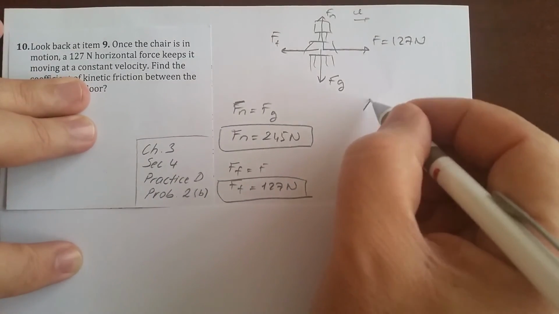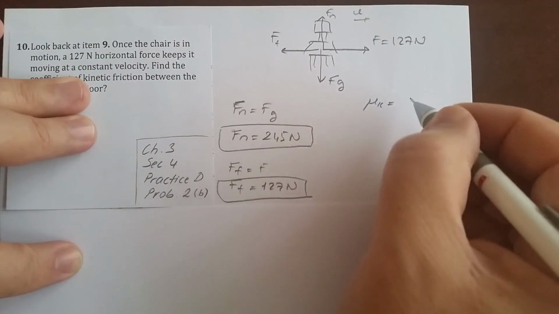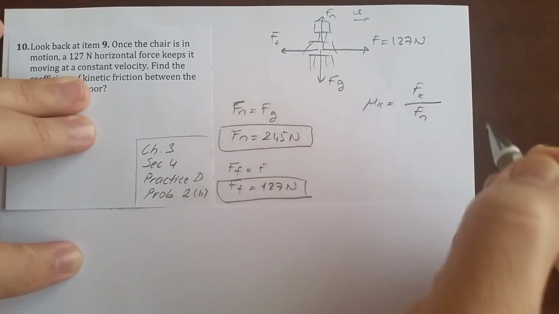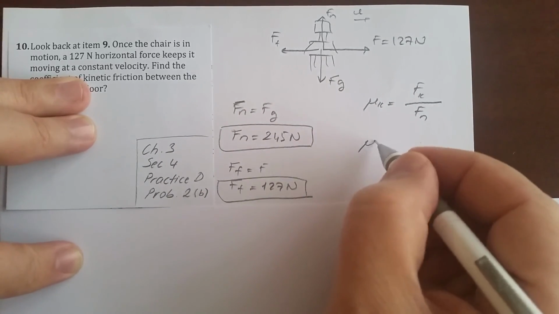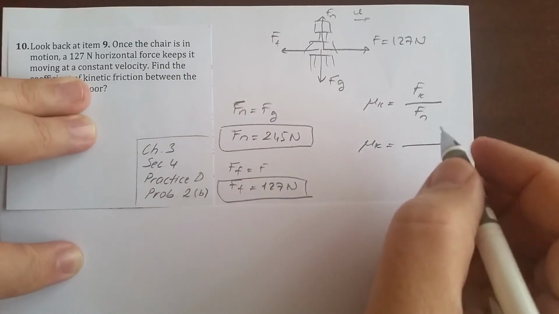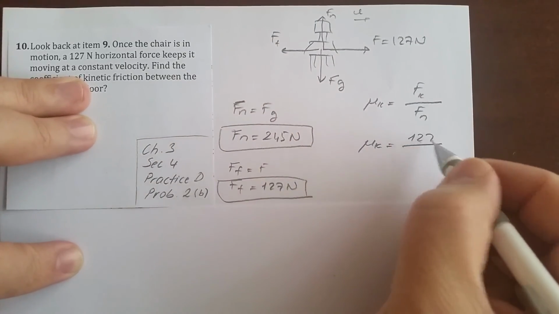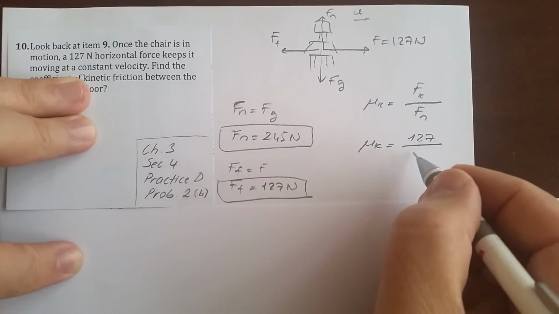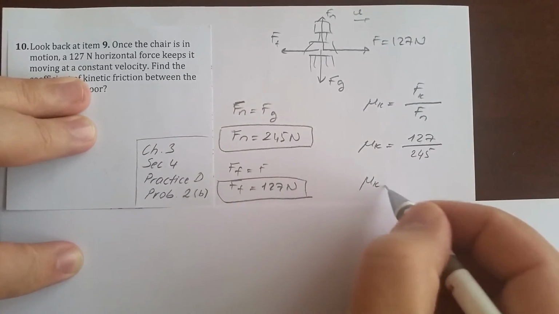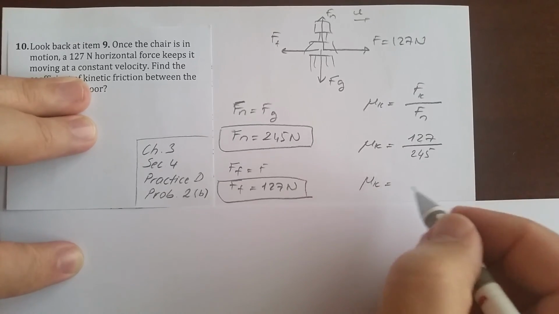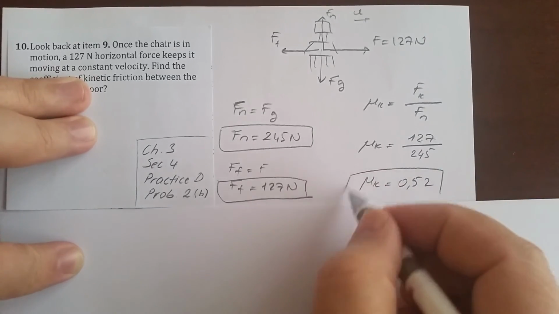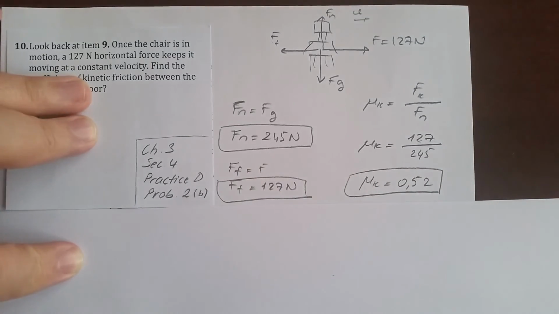Now mu k is wanted, mu kinetic. Mu kinetic is equal to F kinetic over Fn. We know that the force needed to move it, 127, divided by Fn, which is 245. Then mu kinetic will be 0.52. This is the kinetic coefficient of friction between them.